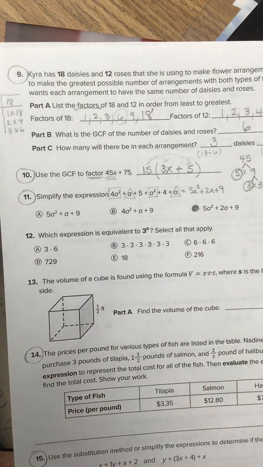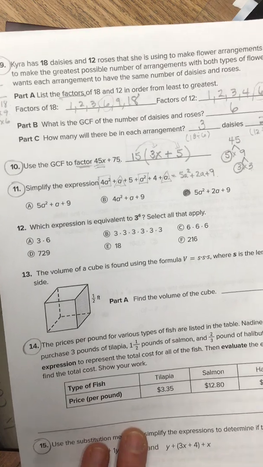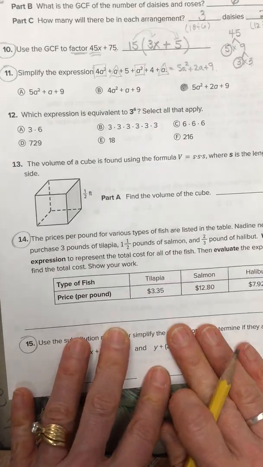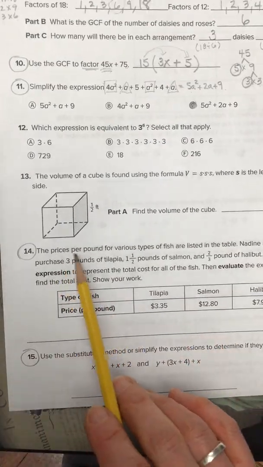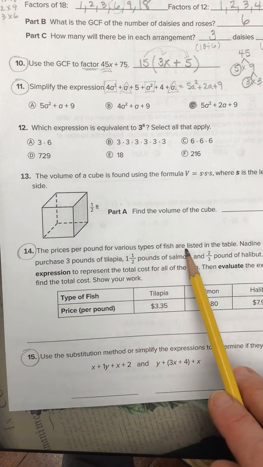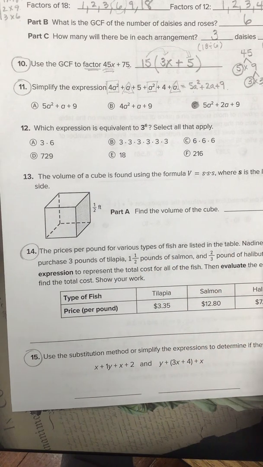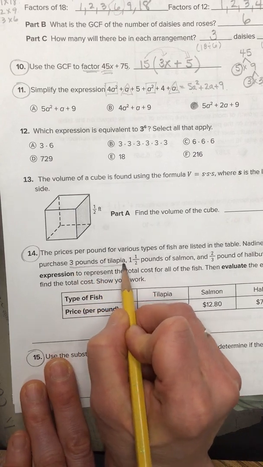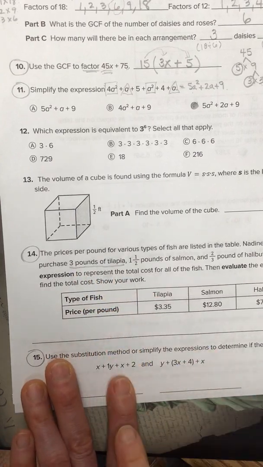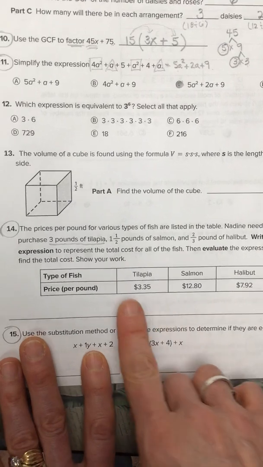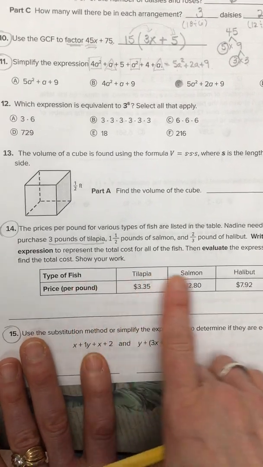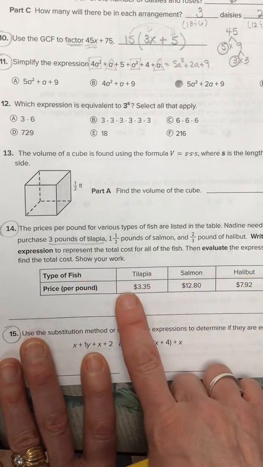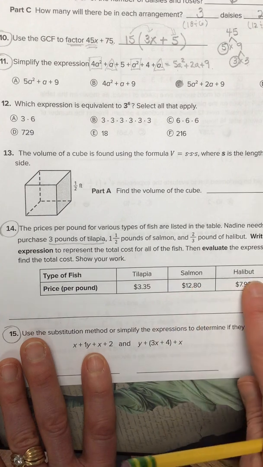Okay, skip down to number 14. That's the next one I thought you might need help with. The prices per pound for various types of fish are listed in the table. Nadine needs to purchase 3 pounds of tilapia. Okay, and notice I love fish. I bet you do too because it's healthy. Okay, tilapia, salmon, and halibut, and this is their price per pound.